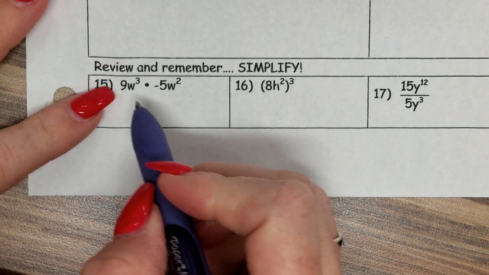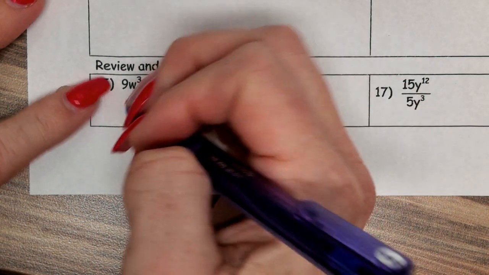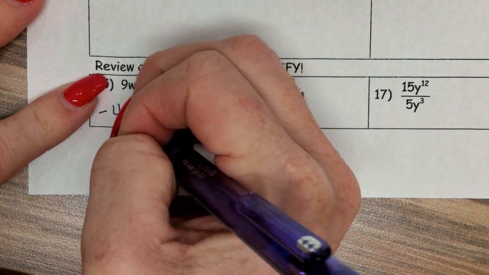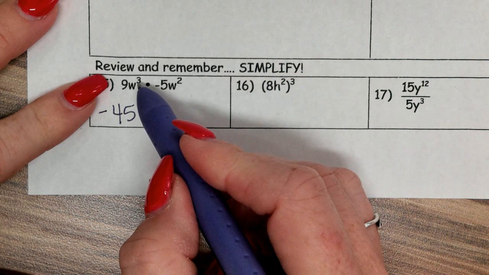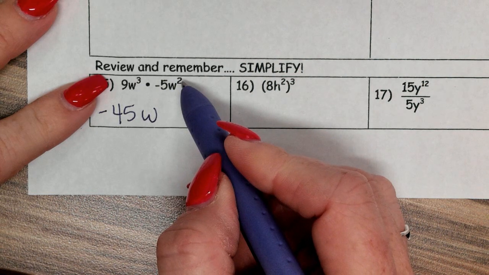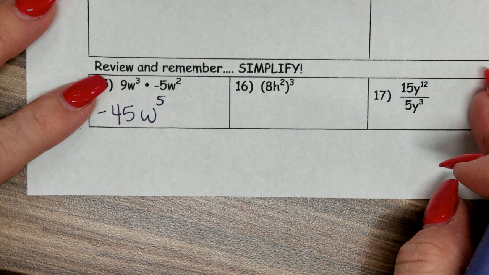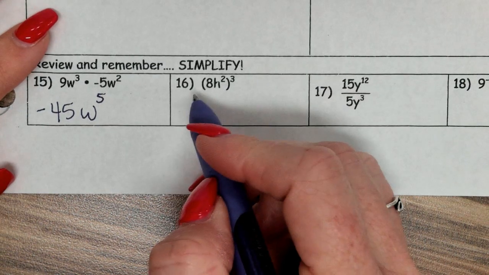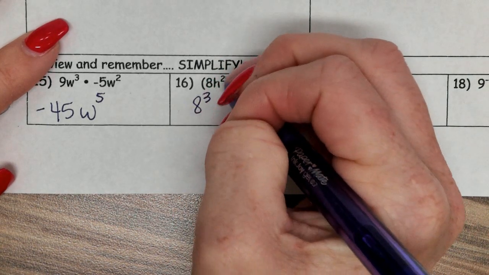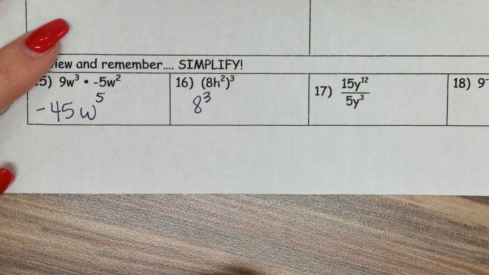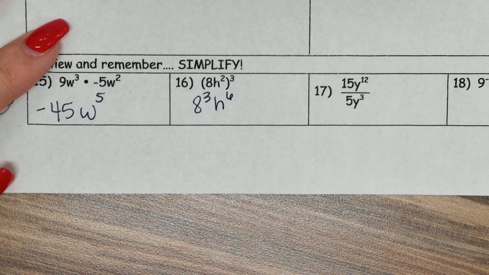How would I do this one? 9 times negative 5 is negative 45. Since the w's have the same base, what would I do to their exponents? 3 plus 2 is 5. On this one, 8 needs to be raised to the, and h squared needs to be raised to the 3rd power, so I would multiply them, which is 6.